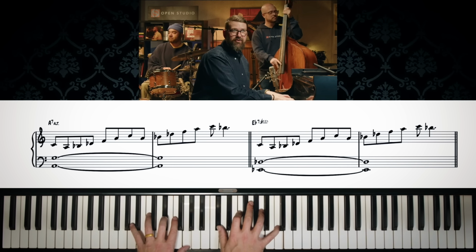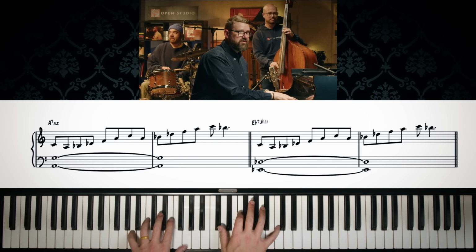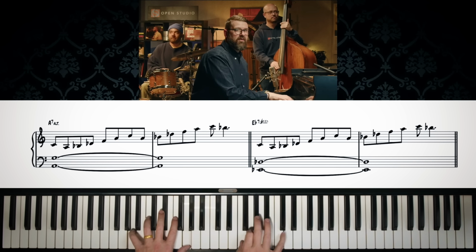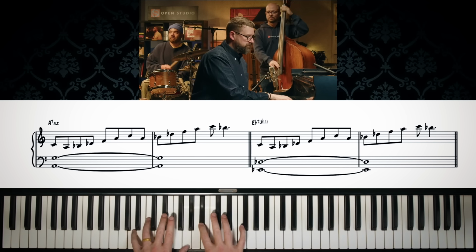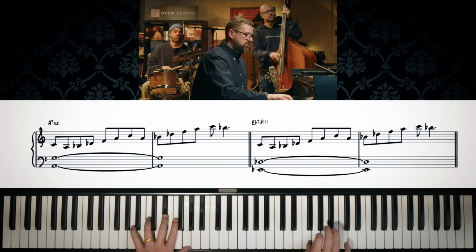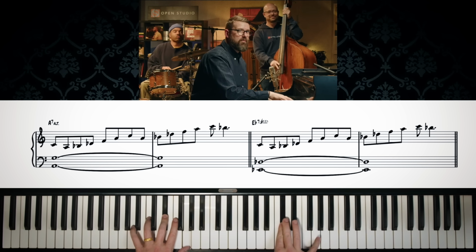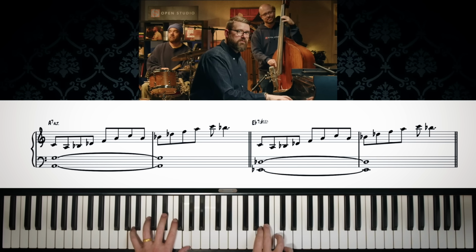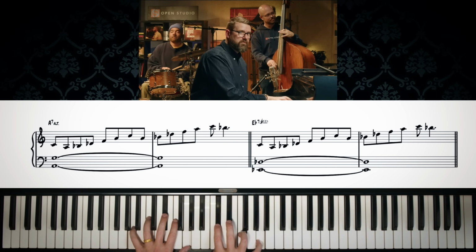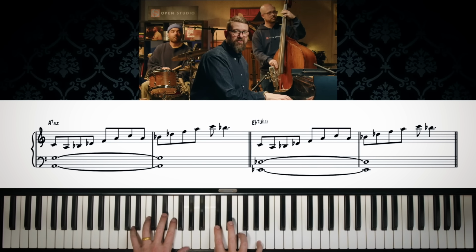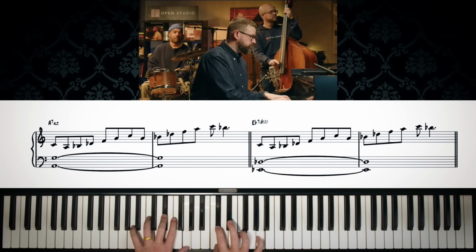It's the same scale used for both of these chords, the A7 altered and the E flat 7 sharp 11. And you can build both of these chords from the notes of that scale.